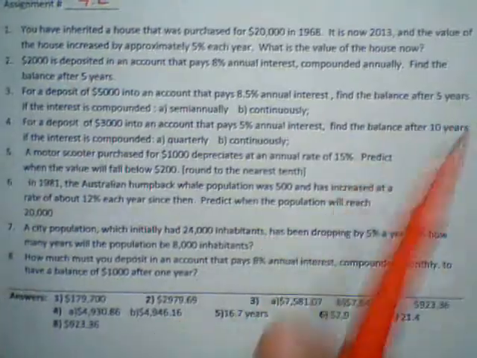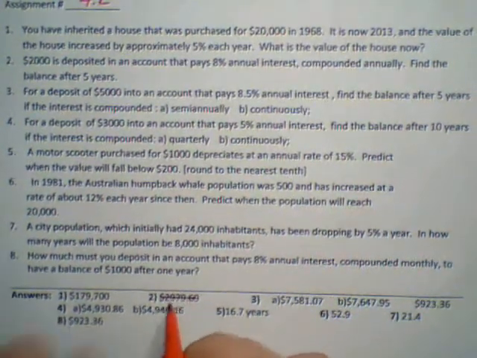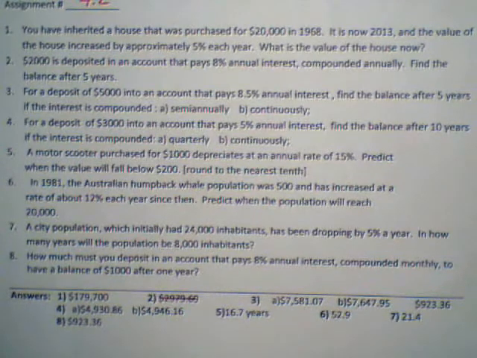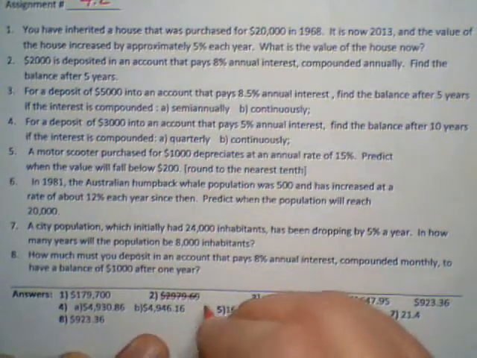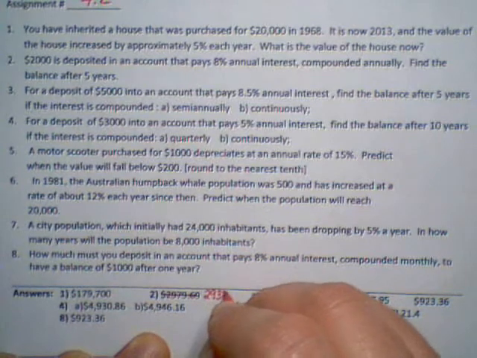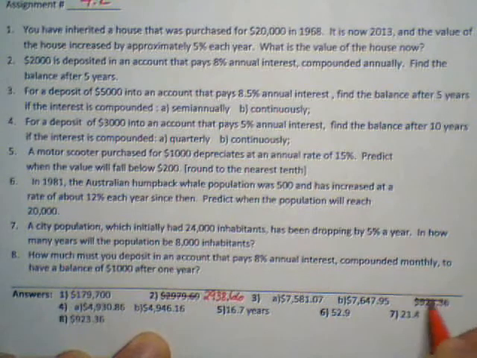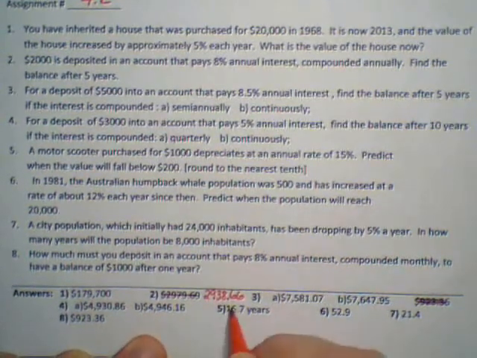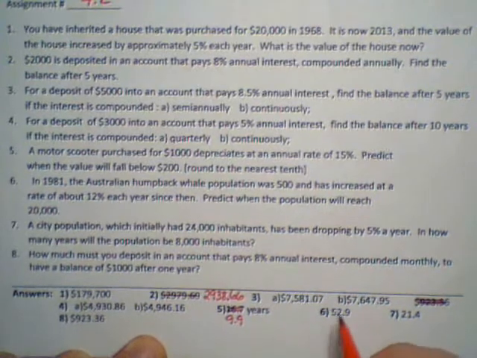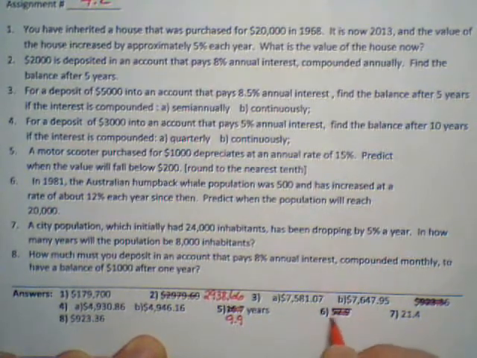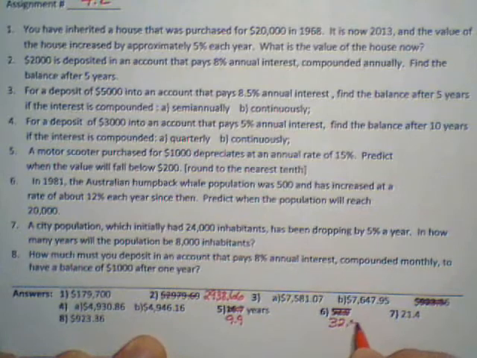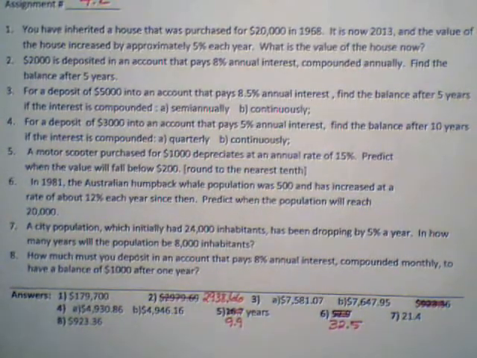Okay, there's a few corrections that we need to make over here on the answer key. Okay, number 2, double check here. Here we go. It's supposed to be 2,938.66, and this is a typo. Yeah, I'm sorry, I made quite a few mistakes here. This would be 32.5, and the rest should be okay.